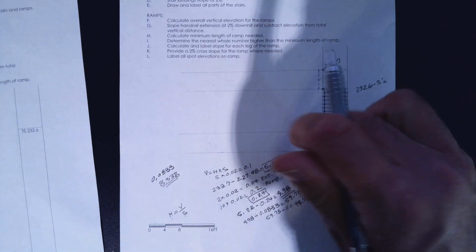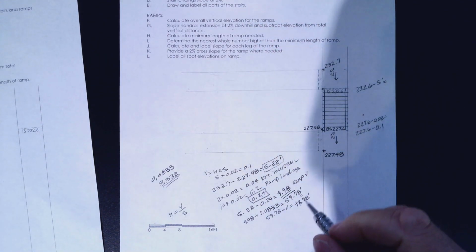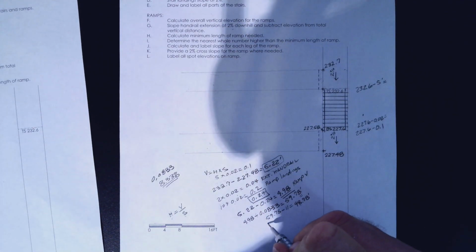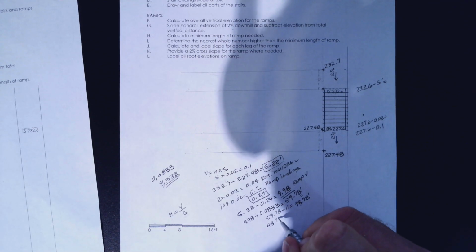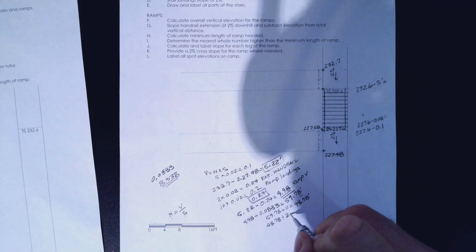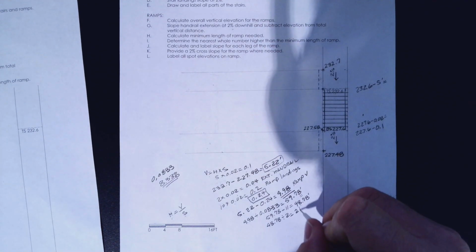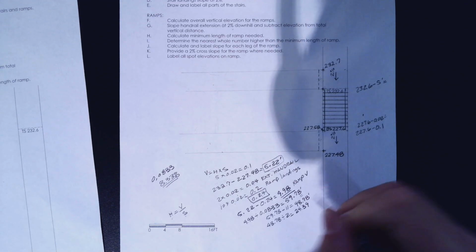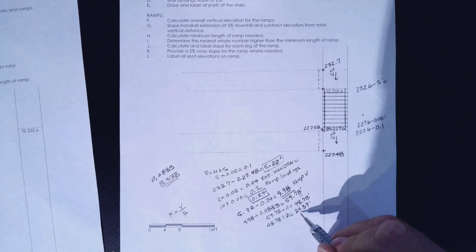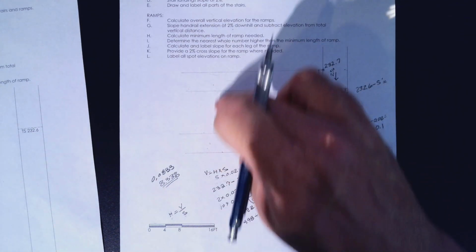So next, divide by 2 for each ramp, right? Because there's two ramps, one here and here. 48.78 divided by 2 equals 24.39. So each ramp would be 24.39, 24.39. This ramp here is 11 feet.